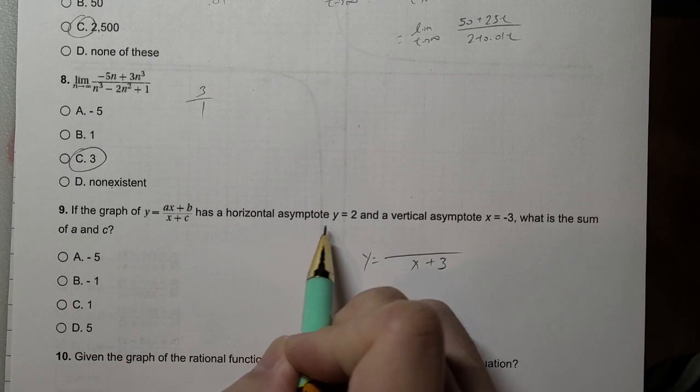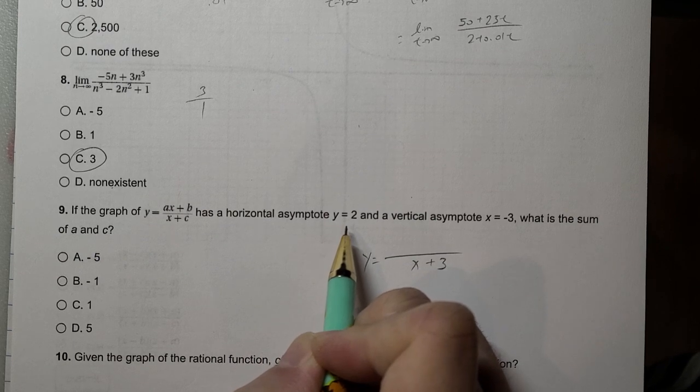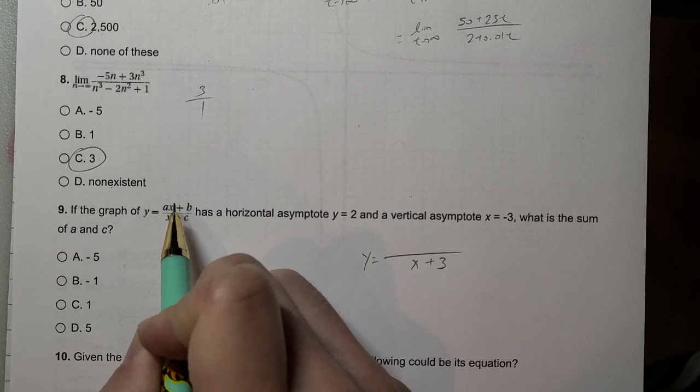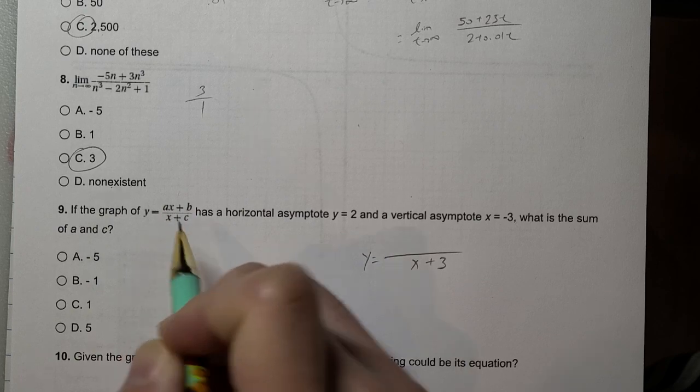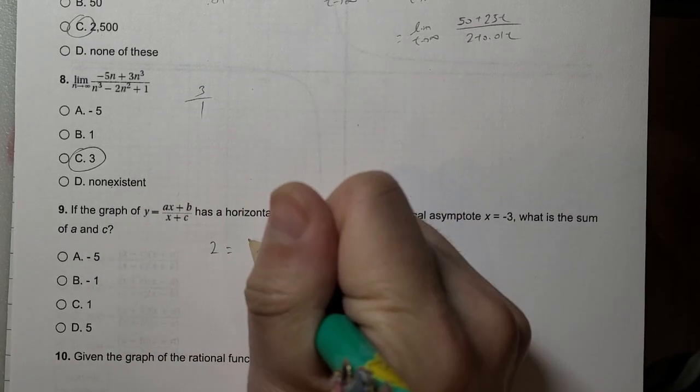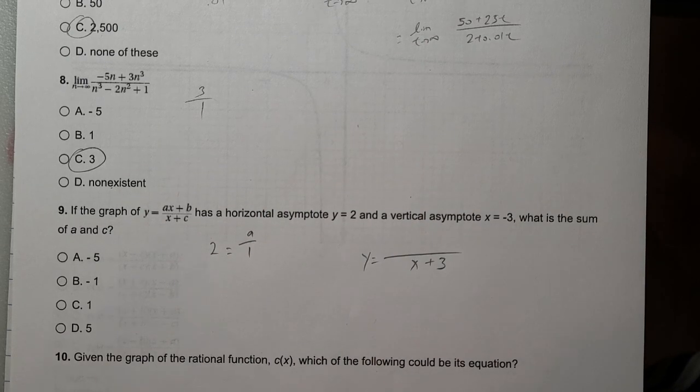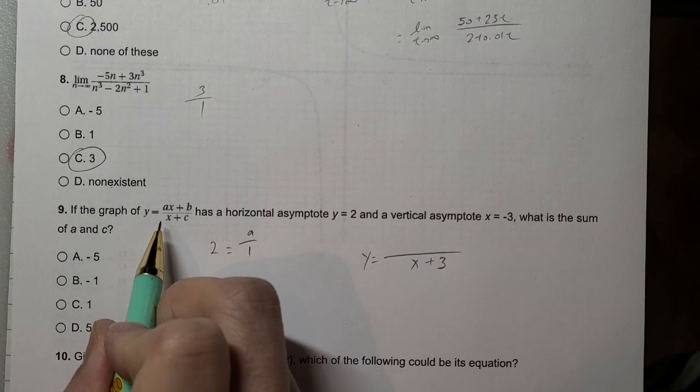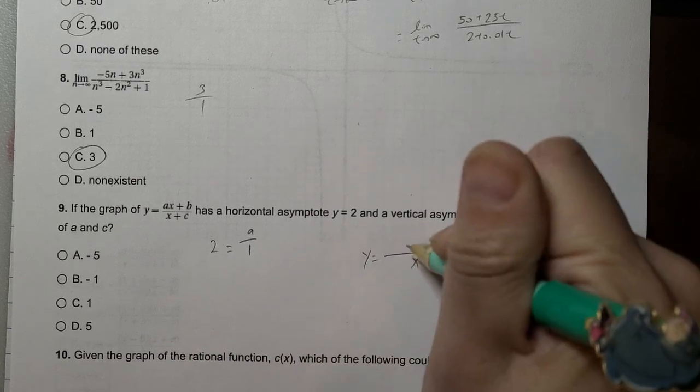Horizontal asymptote at y equals 2. Again, degree test, they're the same. Take the ratio of the leading coefficients. So our 2 here should be a over 1, because that's the ratio of the leading coefficients. So a is 2 then.